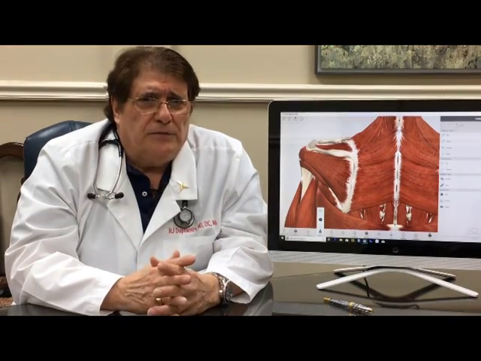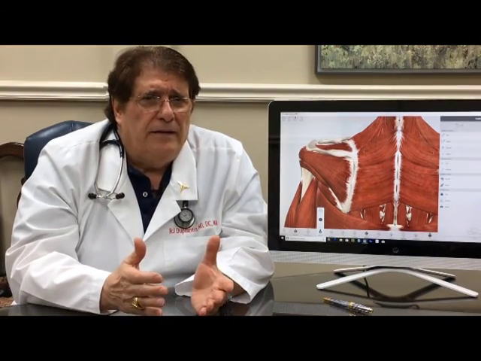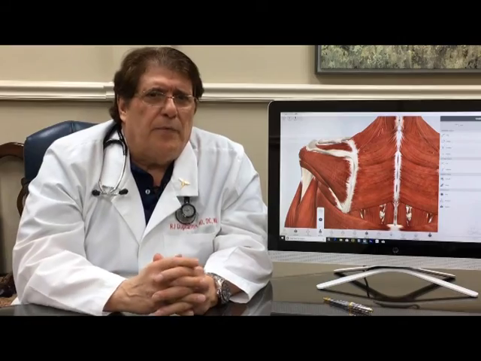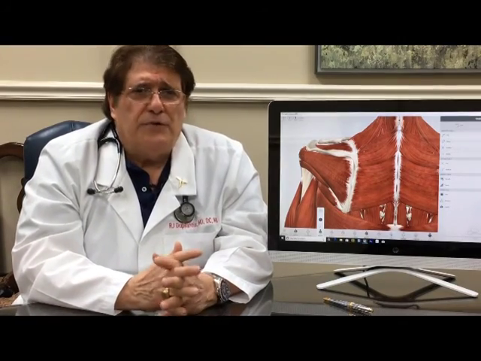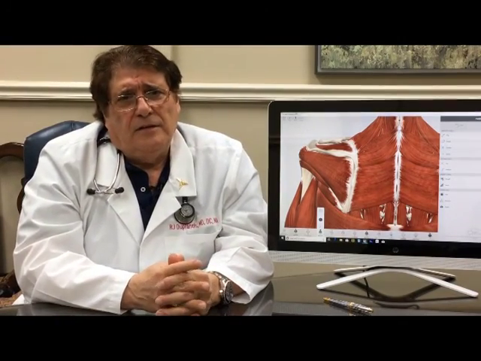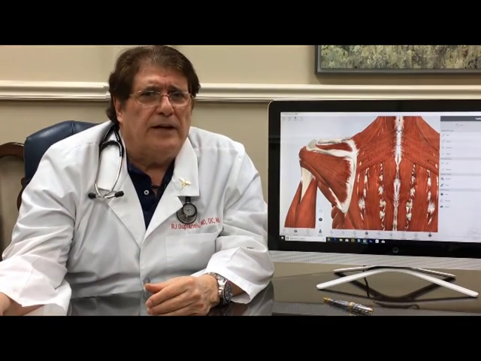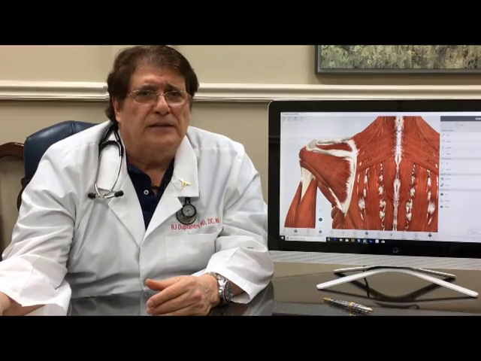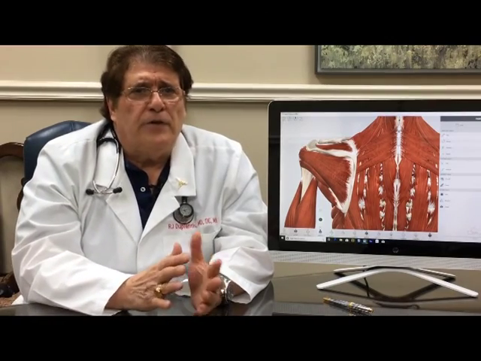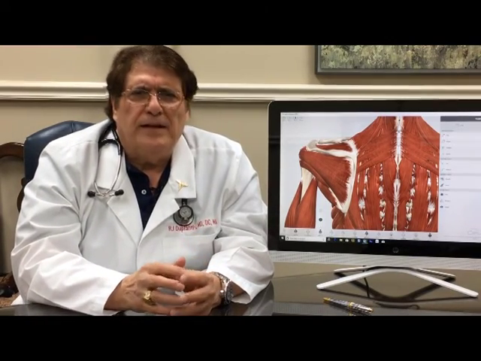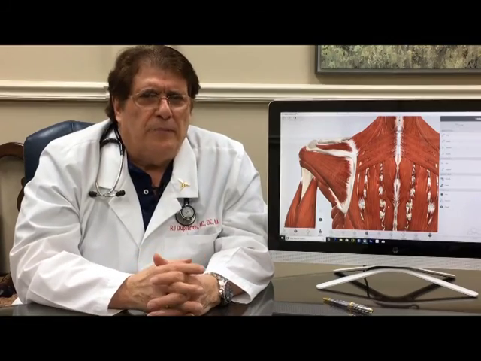So when you have upper back pain, you're really talking about upper back muscles that have become strained or stressed through overuse syndrome as well. Other times it's necessary to treat the muscle itself, so that if there are any trigger points, these are knots that form in muscles.